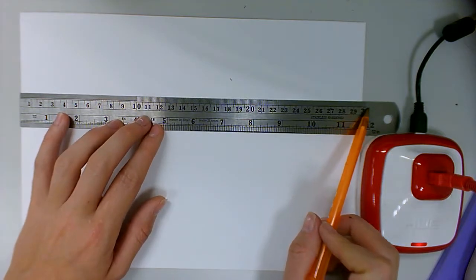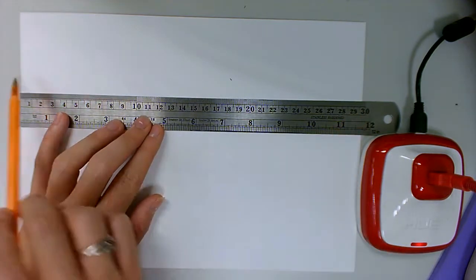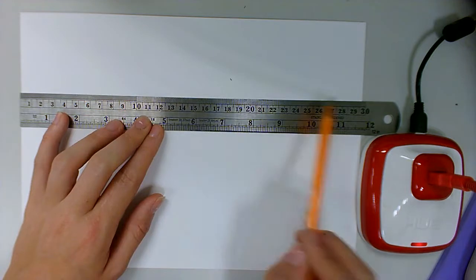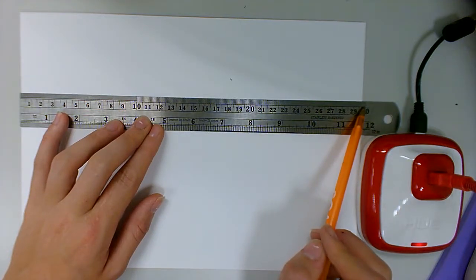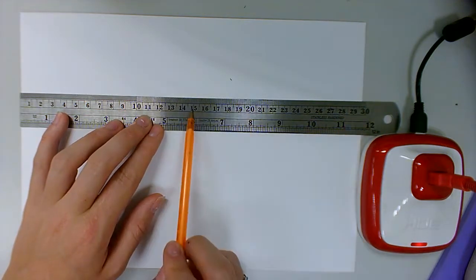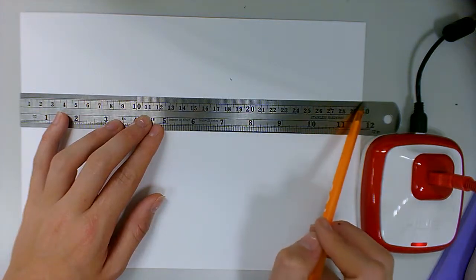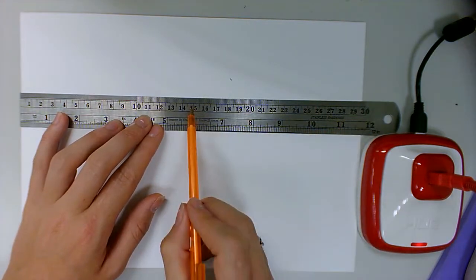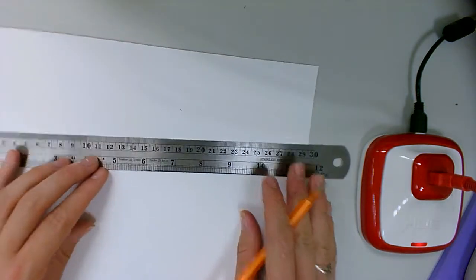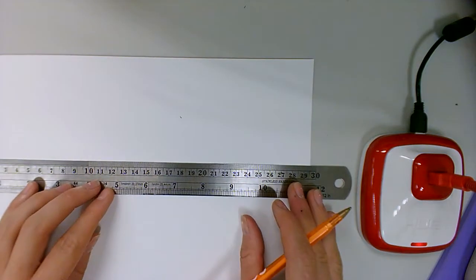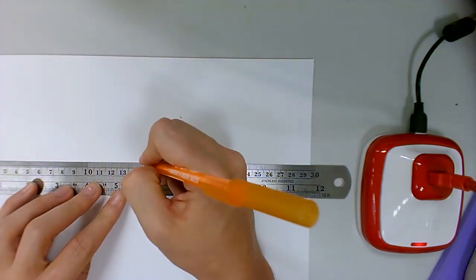I'm going to divide that number in half to find half of my length. So if I divide 30 in half, I will get 15. This is right before 30, so I'm going to go right before the 15 and mark my page.